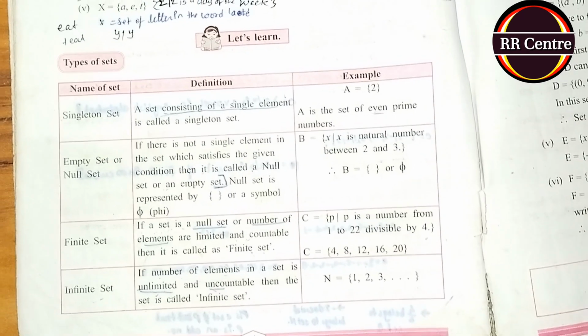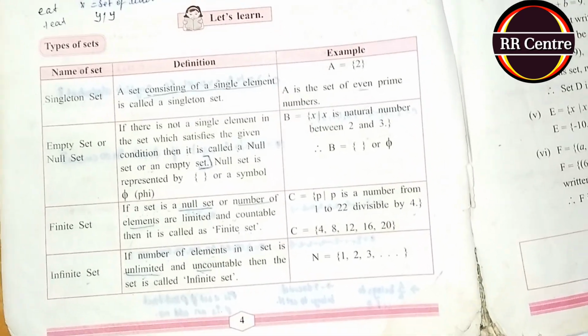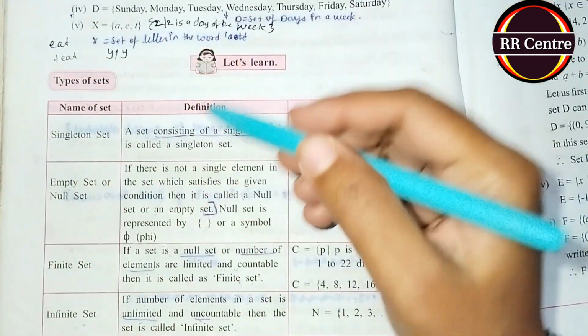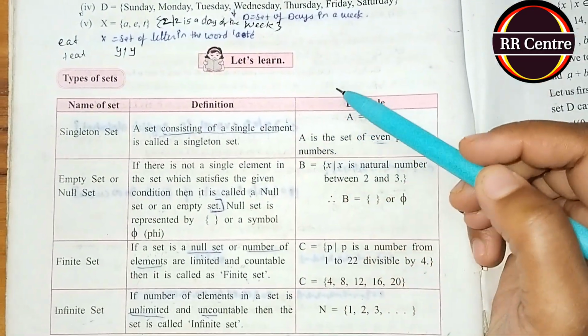Friends, today we are starting the types of sets. First one, introduction. So first, the name of the set, definition, and example.